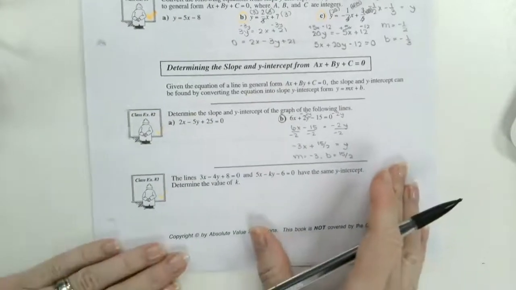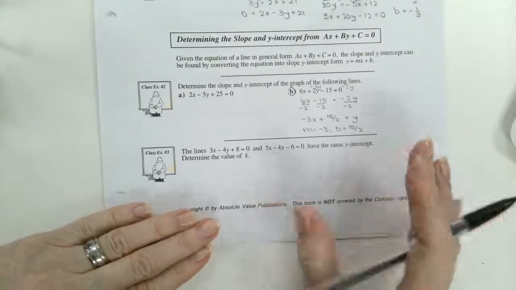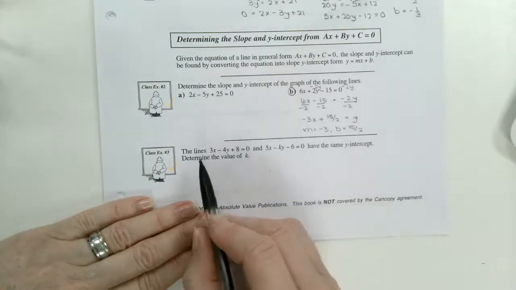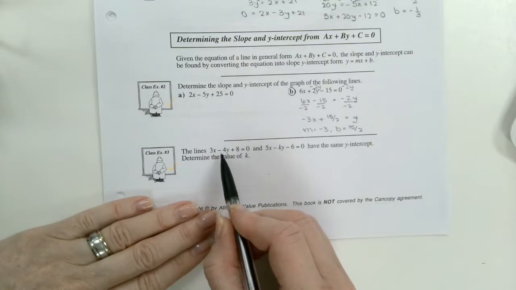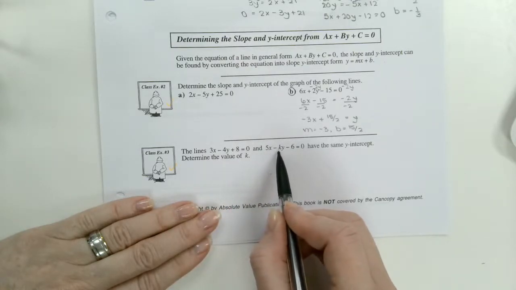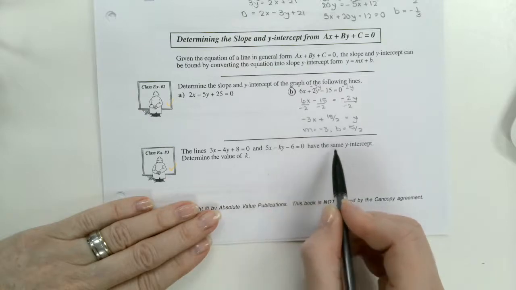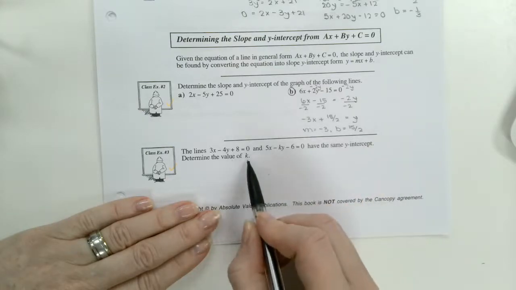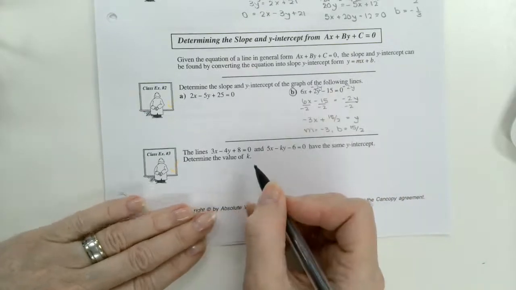Okay, number 3. And really, you should pause and try this before I do them. So the lines 3x minus 4y plus 8 equals 0 and 5x minus ky minus 6 have the same y-intercept. Determine the value of k. Let's rearrange these so we can see what the y-intercept is.